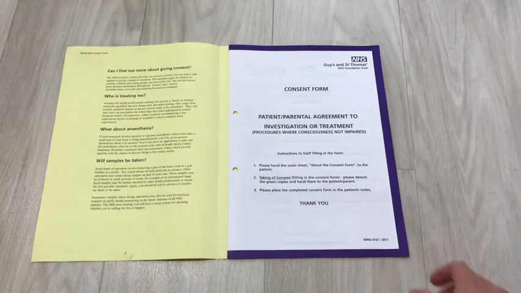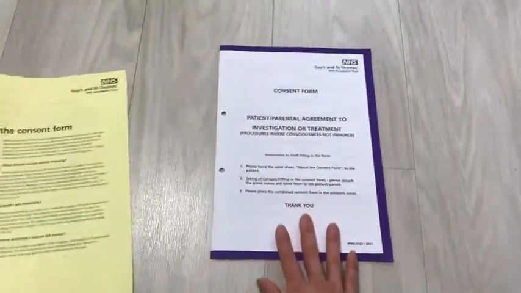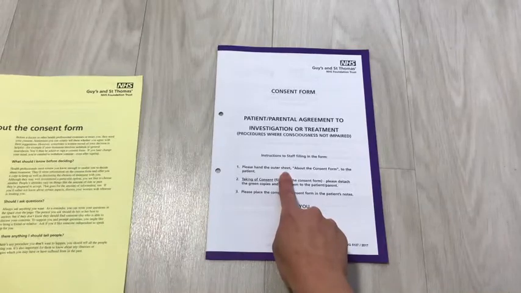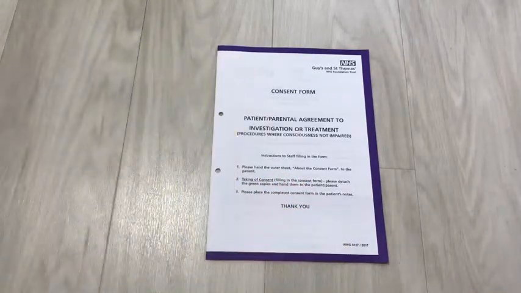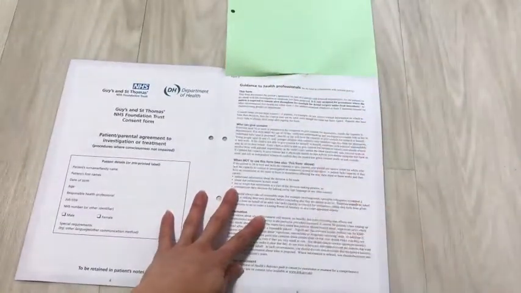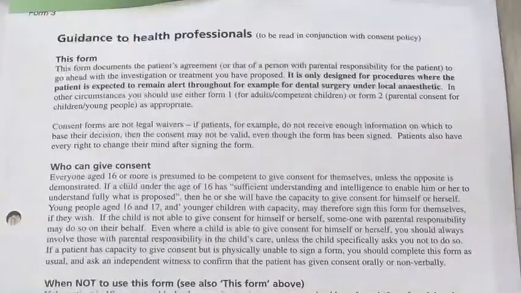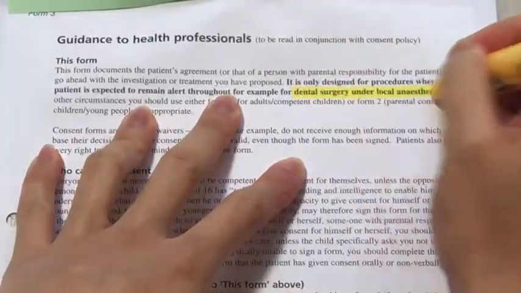When completing this consent form, the outer yellow sheet should be handed to the patient as it contains information regarding the consent process. This white and purple section contains guidance to health professionals about the consent process and when this consent form should be utilised. You can see here that this form is appropriate for orthodontic treatment.